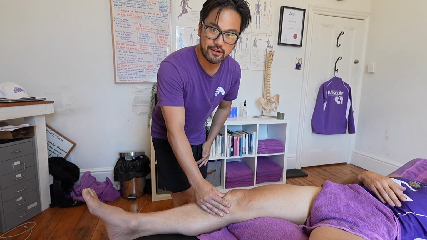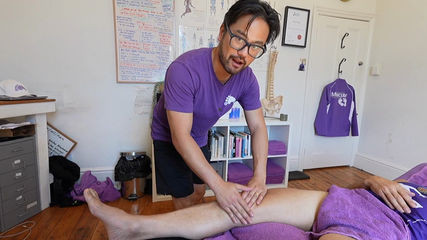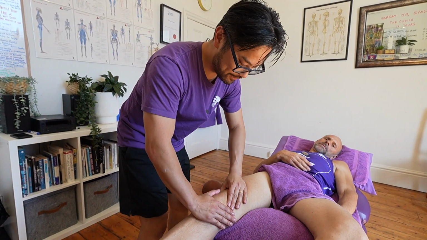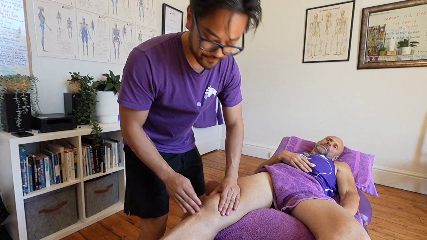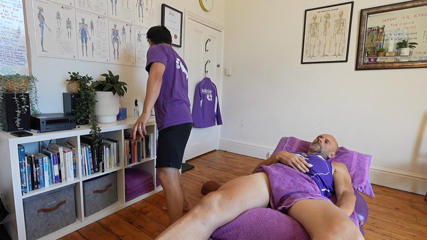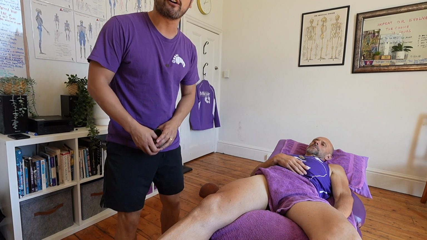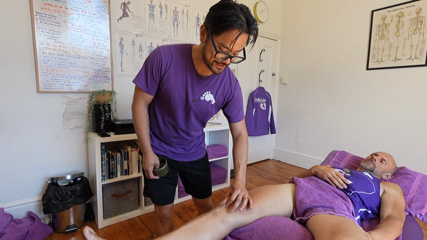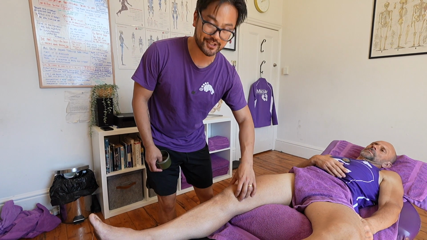So if that's you, have a think about it. Think about how tight your quads might be, how weak your glutes might be, and we can start to get into that. I find that this sort of presentation often gets misdiagnosed as something like knee arthritis because you can get pains coming in from the tendons here or from the kneecap, not so much from the joint.